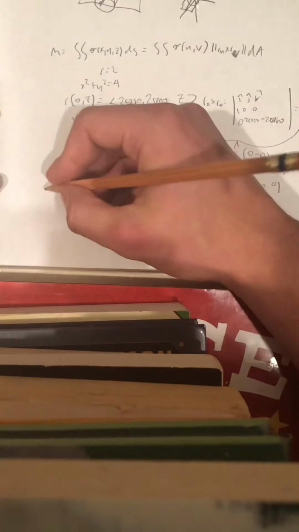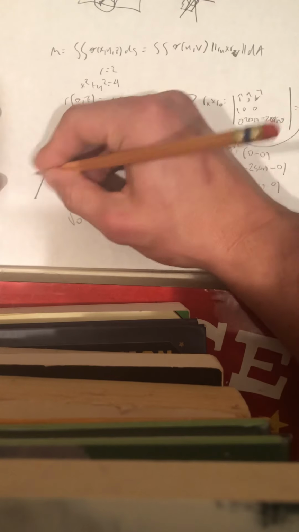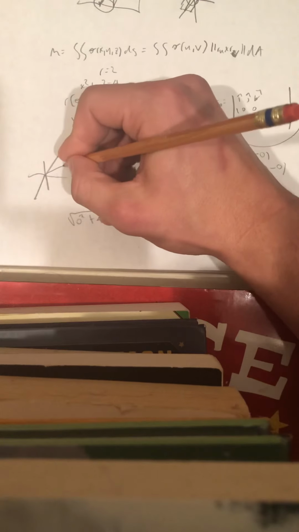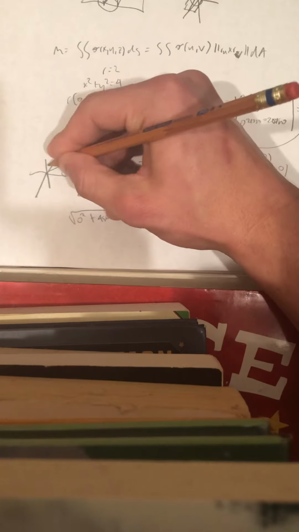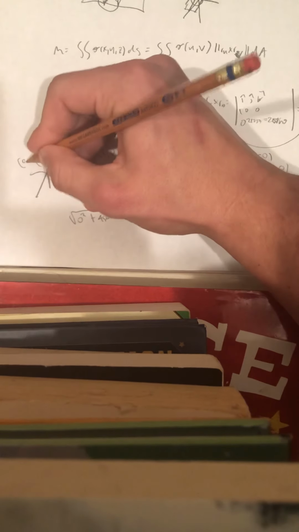Now we need to find the density. This is a little tricky here. It says the density is the distance to the z-axis multiplied by the distance to the yz plane. So how do we find the distance to the z-axis? Let's say we just had a point in space, x, y, z. How will we find its distance to the z-axis? This point would be 0, 0, z. They have the same z coordinates. How will we do this?